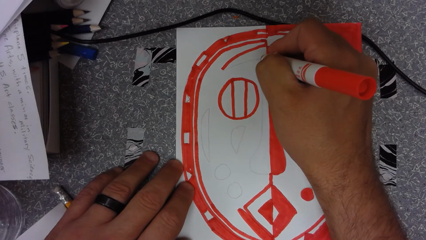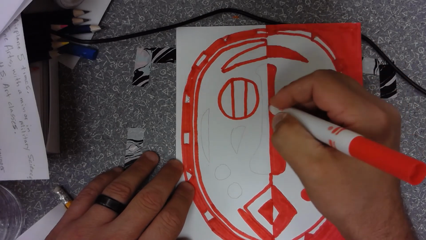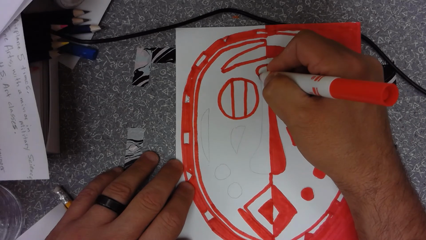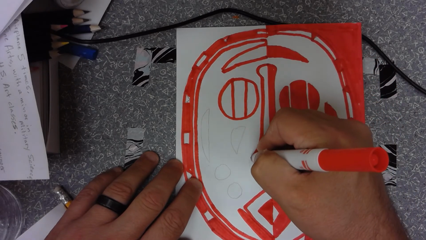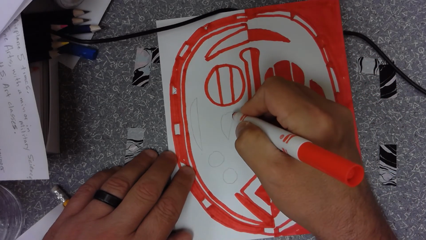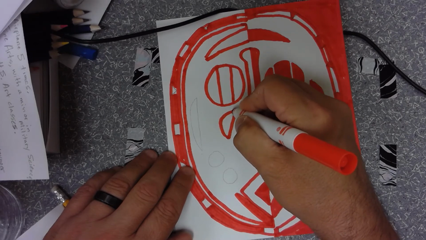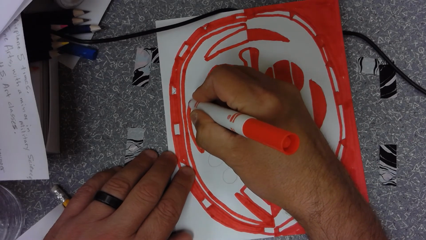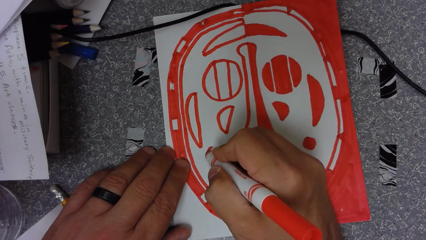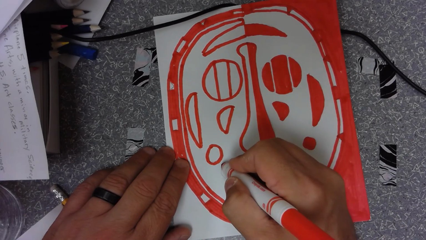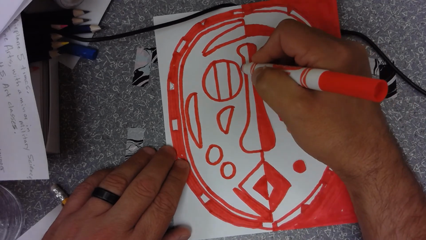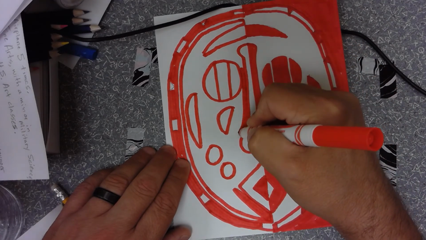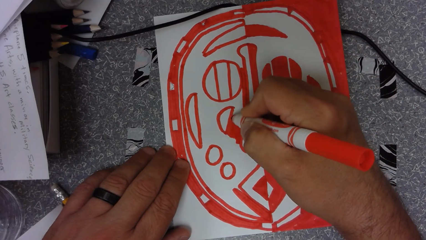And the easiest way to do this is to go ahead and trace the shapes, and then don't color in the shapes, color the outside of the shapes. So I'm tracing around the outside edge, and then I'm going to color in around the outside of the shapes, in between the shapes.